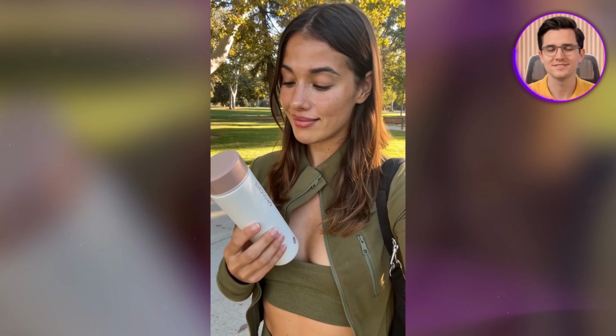This little flask brews my tea right inside. Drop the leaves in the infuser, add hot water, and it stays hot for hours.